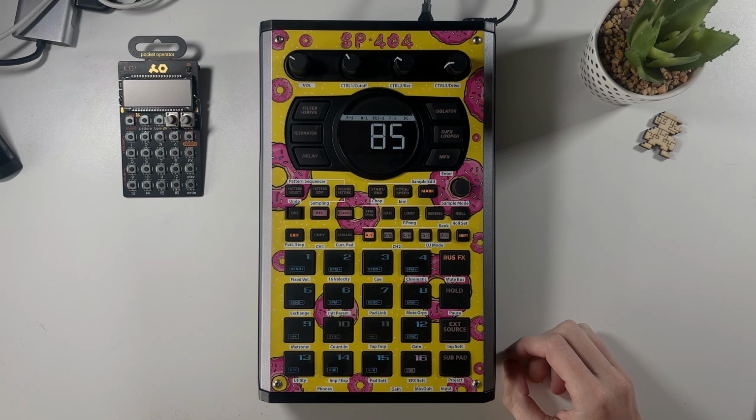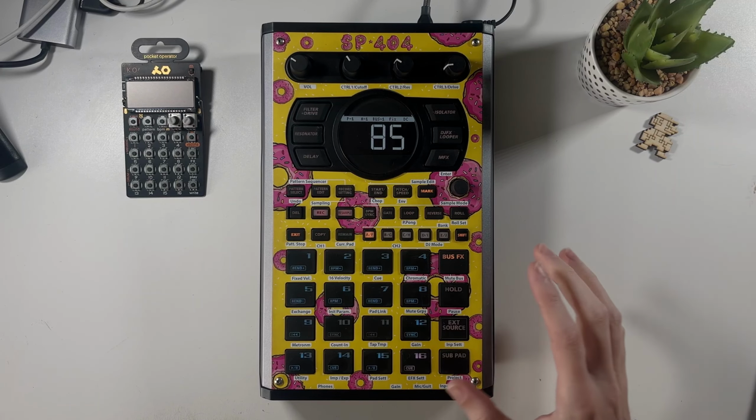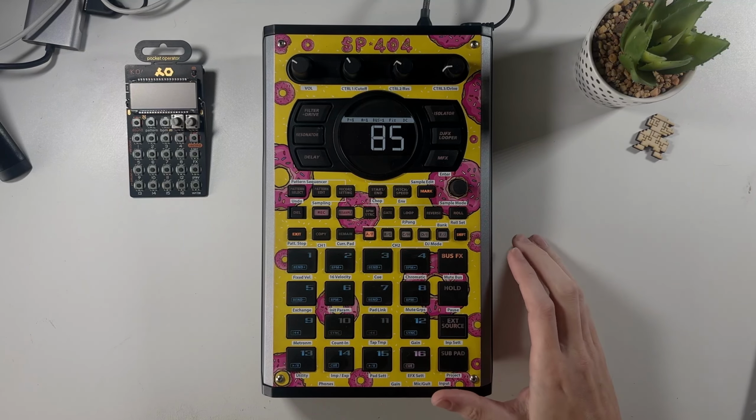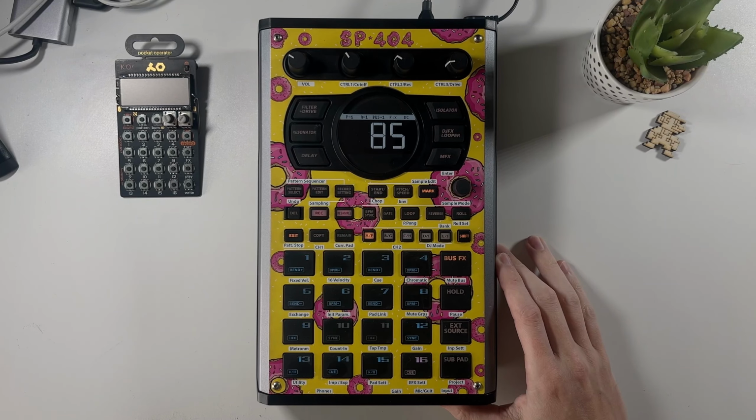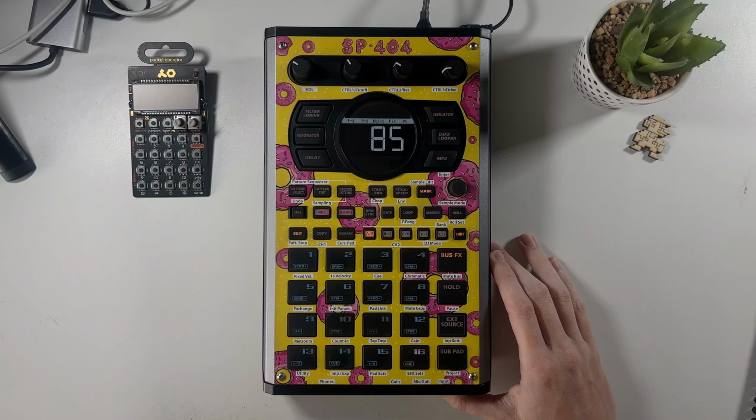In today's video I wanted to talk about a few features that I think are still missing from the SP404-MK2 in 2024. We have had discussions about this in the past on this channel, but I still think there's things I'd love to see on this device. Some of them are a bit pie in the sky, maybe could never happen. Some of them are a bit more realistic.